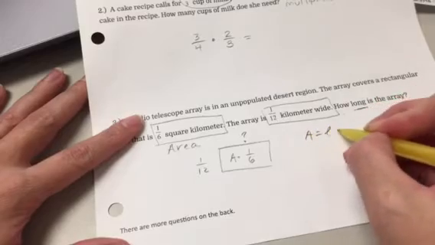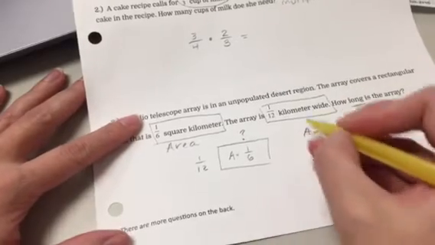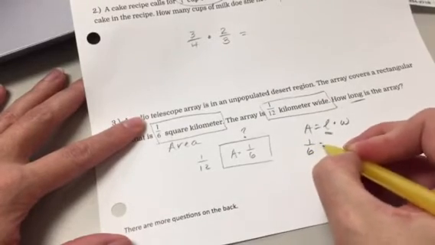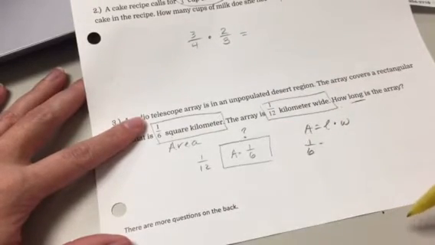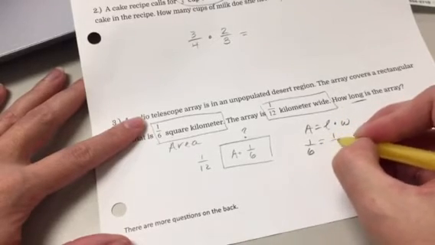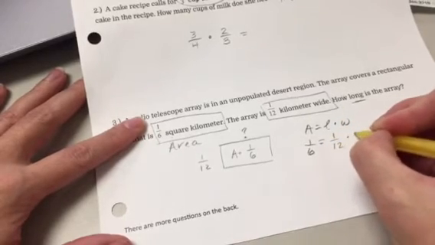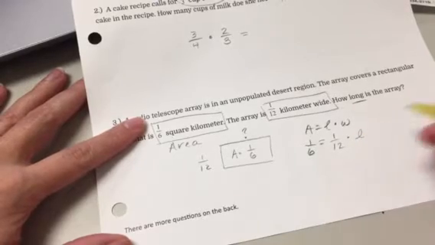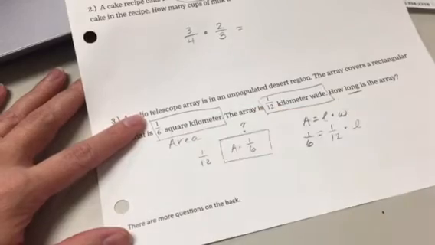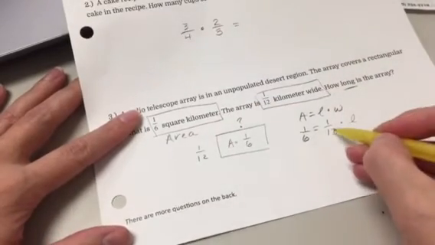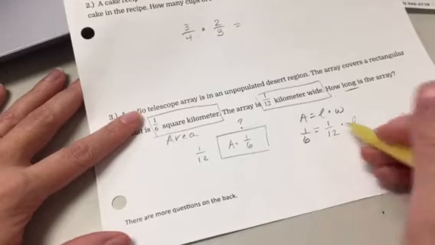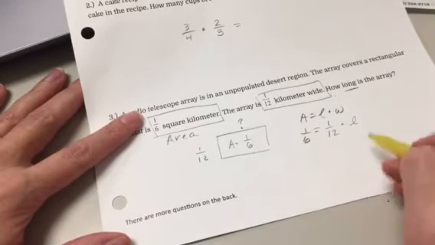Well, if area is length times width, we know the area is 1/6, and we know the width is 1/12. We're trying to find the length. Okay, so in order to do that, we're actually going to divide. We're going to take the area and we're going to divide by what we do know.